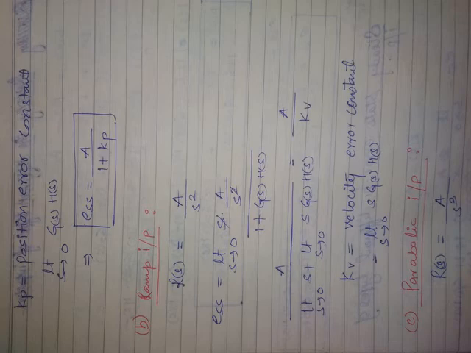Steady state error calculate करने के लिए for these output compensation you have to convert the feedback into unity, after converting the feedback to unity then you should multiply GS into HS and use the formula limit s tends to 0 s into R of s by 1 plus GS. You understand? Right.